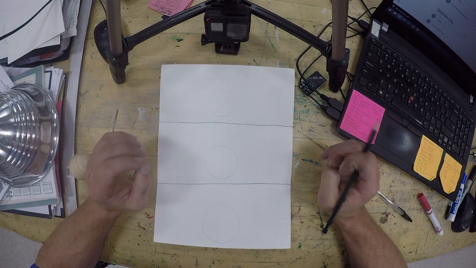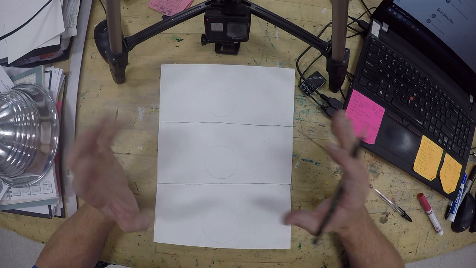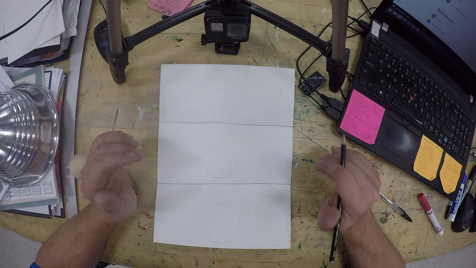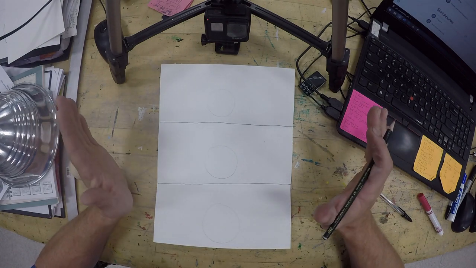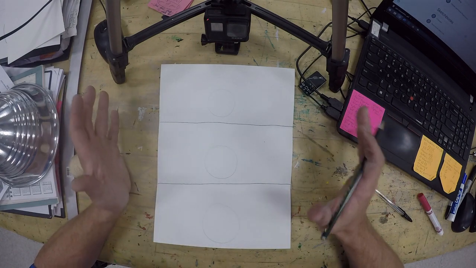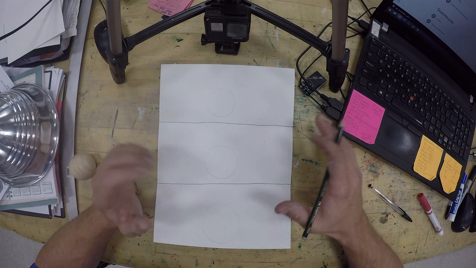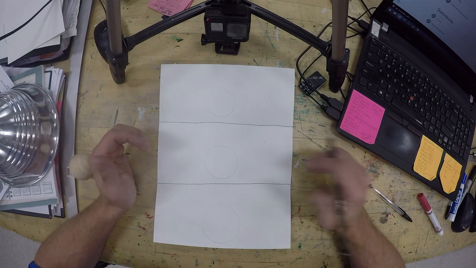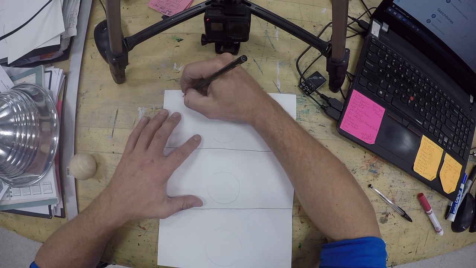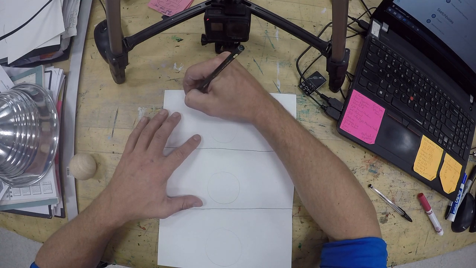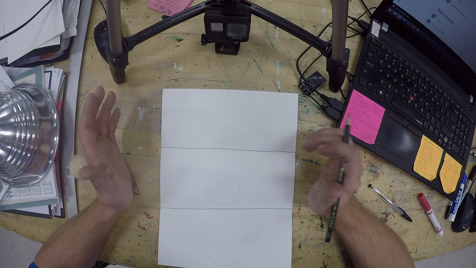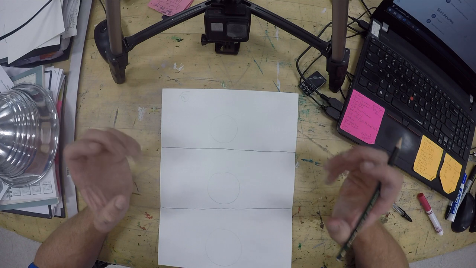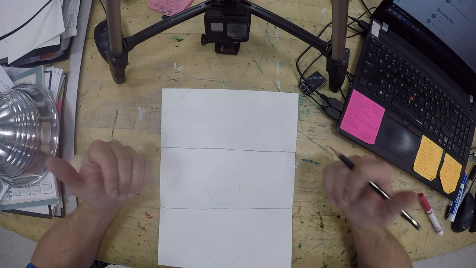So the first thing that we need to do when doing any type of shading is first we are going to draw out what we are going to shade. Once we have drawn what we're going to shade, then we need to figure out where the light source is. So I'm going to represent that by drawing a little light bulb. And you can represent this any way that you want, but ultimately the main thing is that you know where the light source is coming from.